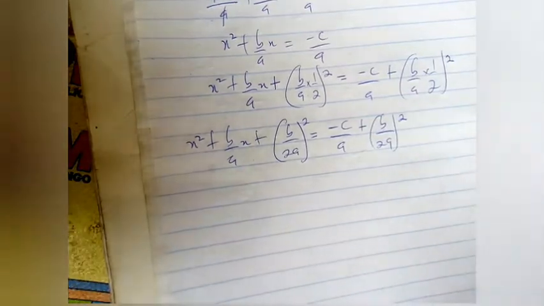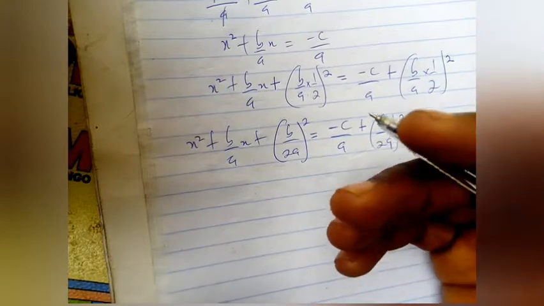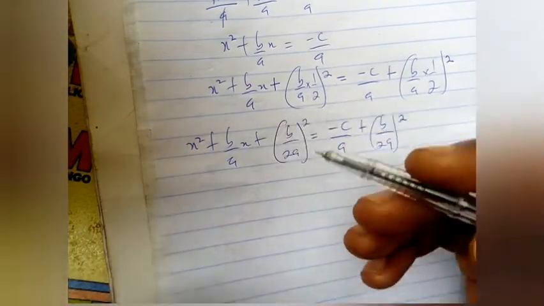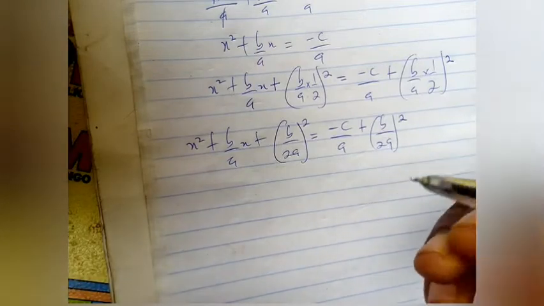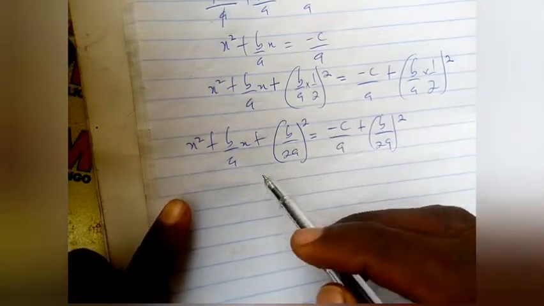I'm going to put a link below, or subsequently I'm going to post a video, where I will teach you how to convert an expression to its perfect square, or from a perfect square back to the expression. So this is a perfect square. How do we convert this?